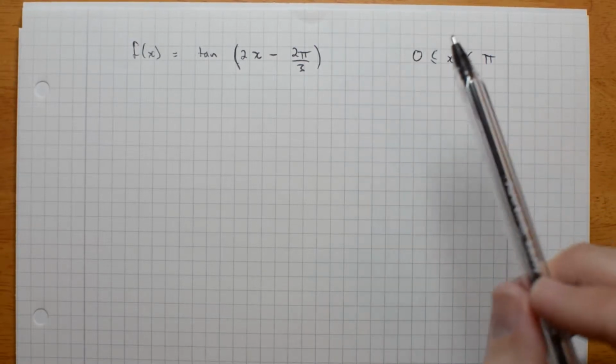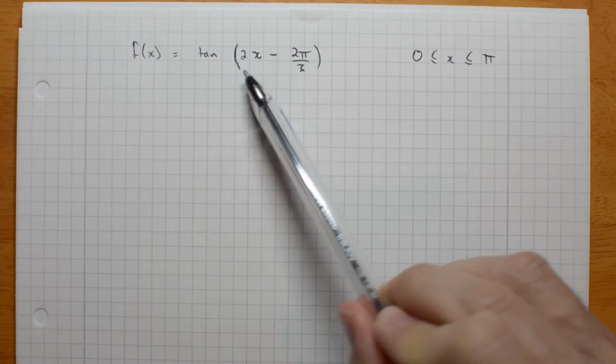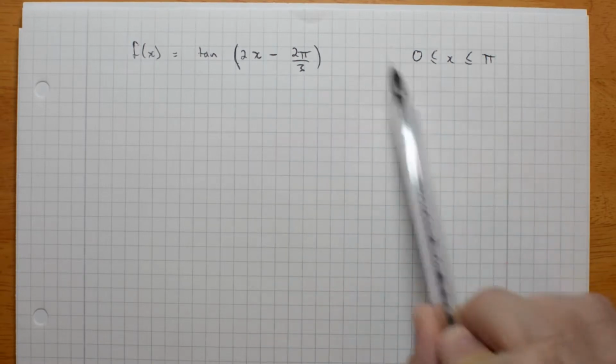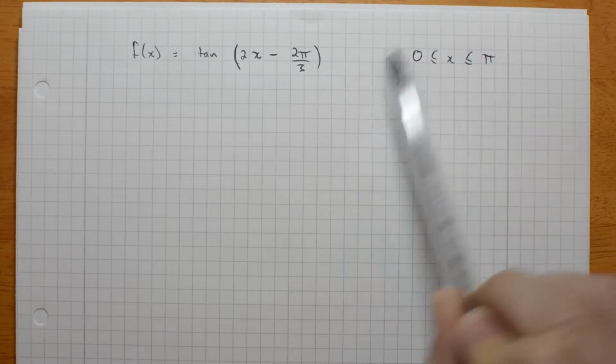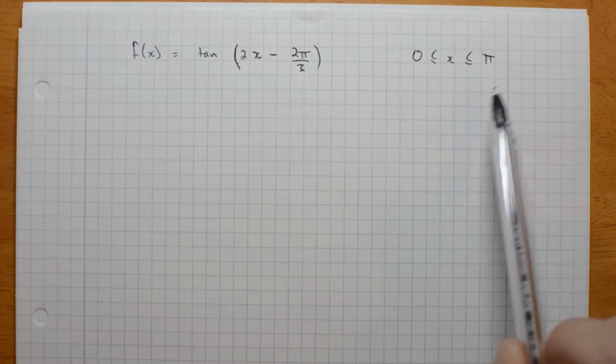This one, matching the example in the textbook, I've written it slightly differently to remind you about the factorising. But we're only doing it between 0 and pi, and the reason is it's going to be a little complex for us to draw, so this is just a simpler initial place to start.